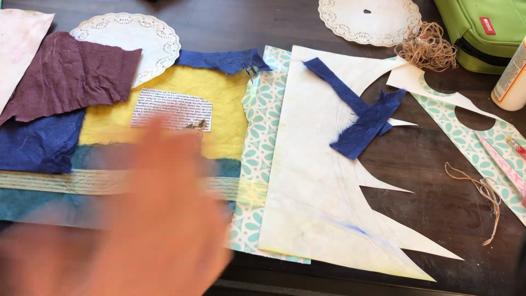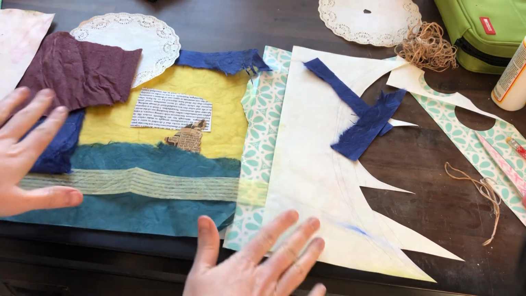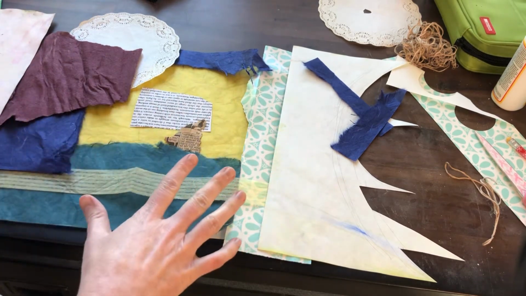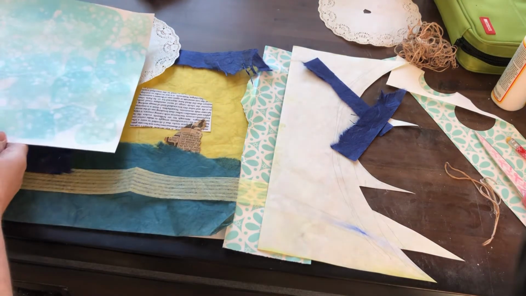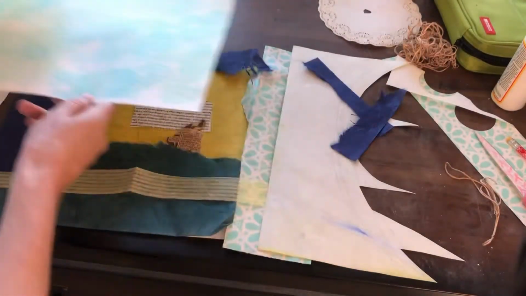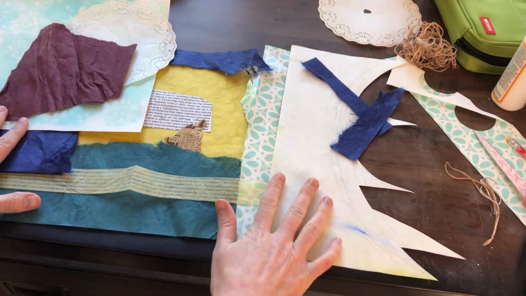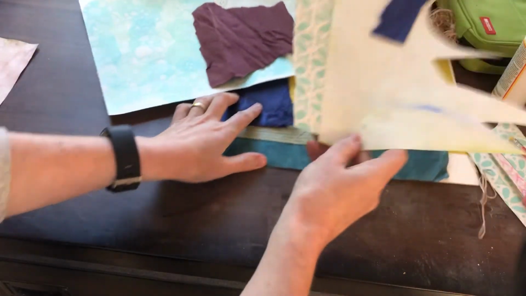I started to say you are welcome to use some plain materials, but remember the focus is on texture and pattern. Looks like I have a lot of texture and not that much pattern, so I may want to bring in some more patterned materials to add some visual interest to this example. Now, one other thing is, you aren't stuck with just what you can cut and rip. You can make other shapes as well.